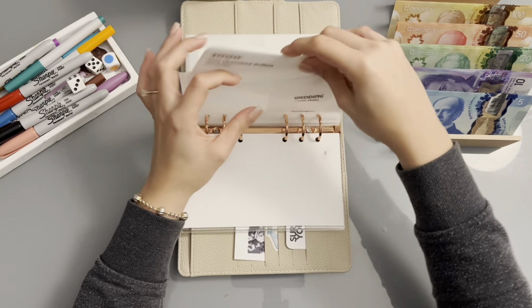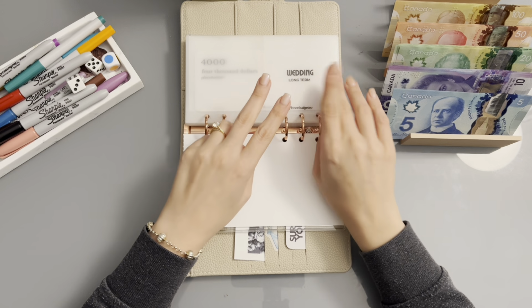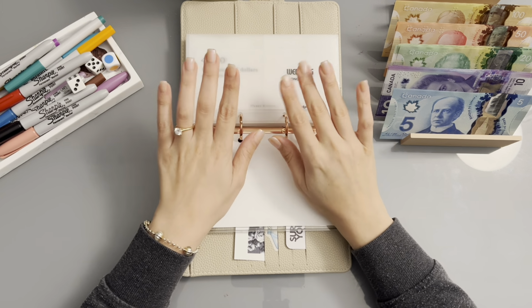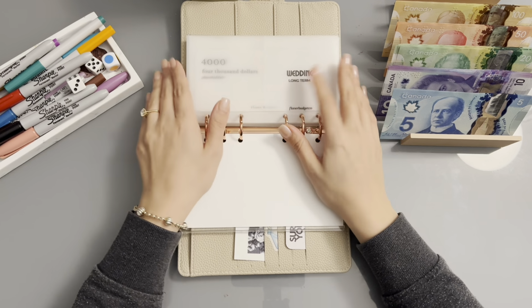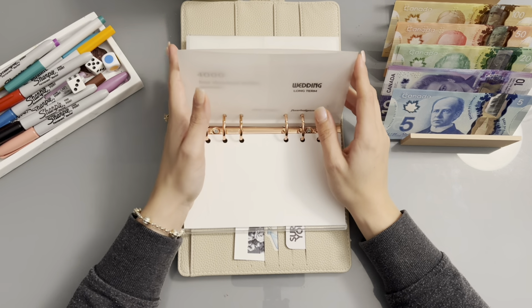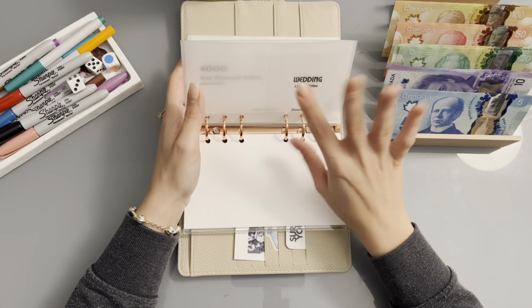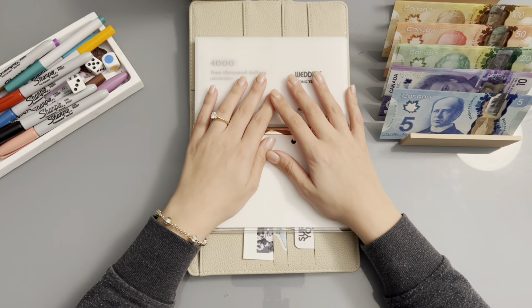Before my wedding, I will take 2 more paychecks and I'll transfer $1,000 for each paycheck. So I will probably end up with 8,000, 9,000-ish in this envelope.